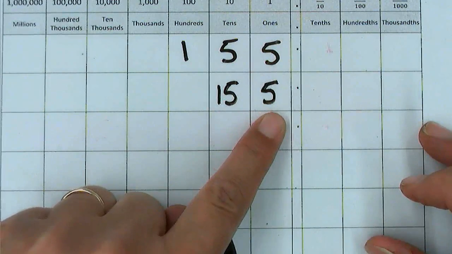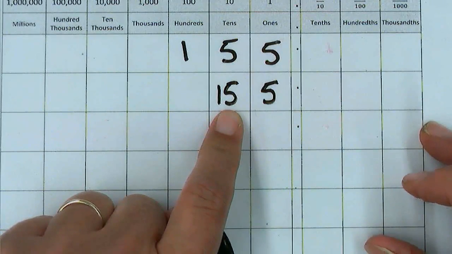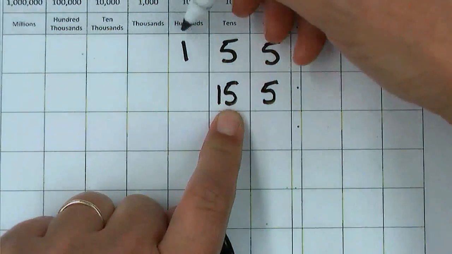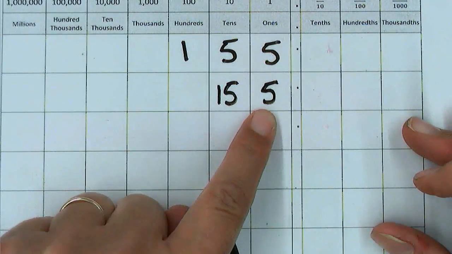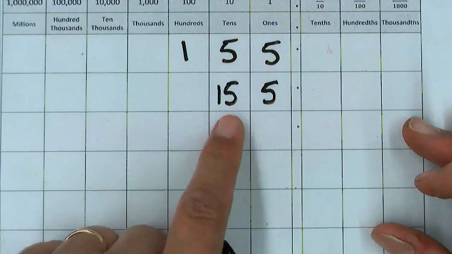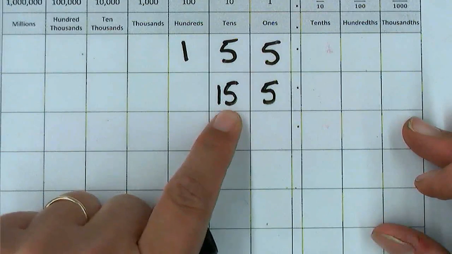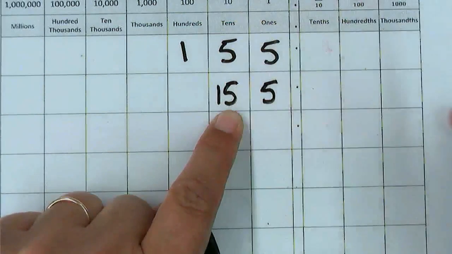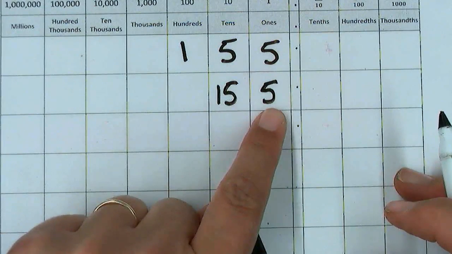If you think about it in terms of money, if you have 15 $10 bills, you have $150. And then if you have 5 ones, you still have $155. It doesn't change. You just took your $100 bill and turned it into 10 tens to add to the 5 tens you already had, and now you're adding it to your 5 ones.